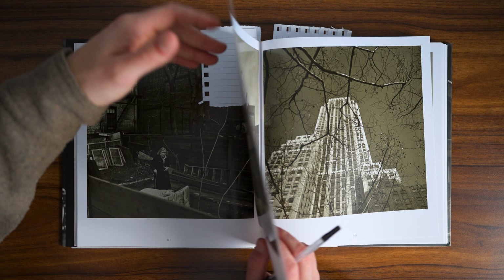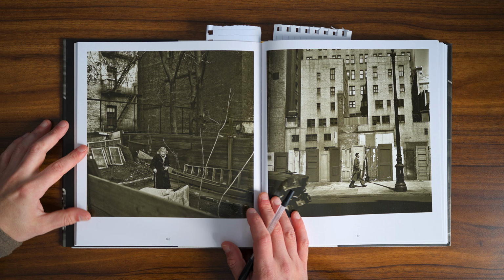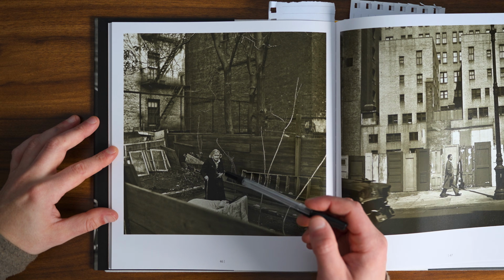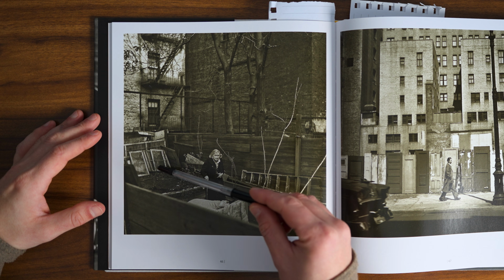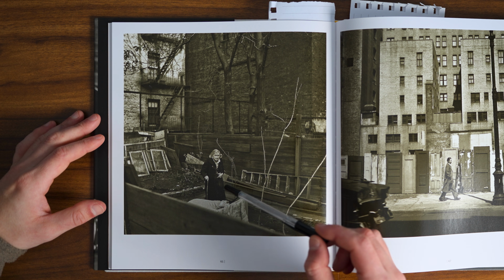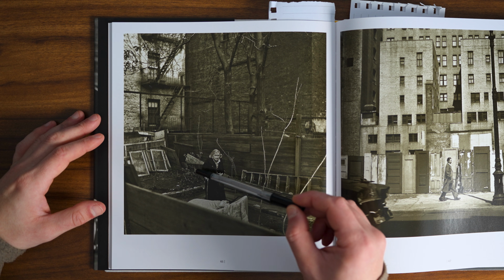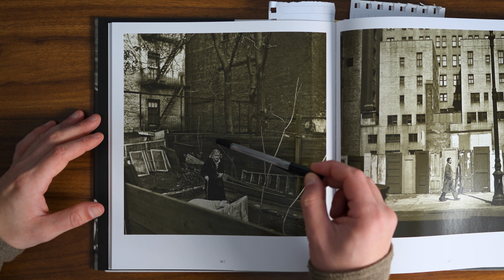Let's move on to another example, and this is more subjects coming and going from frames. In fact, we've got two here. I'm assuming, obviously I don't know, that this woman was perhaps walking along here and turning around, and Vivian has chosen to press the shutter when she's in between these two twigs or bits of tree that are coming up.